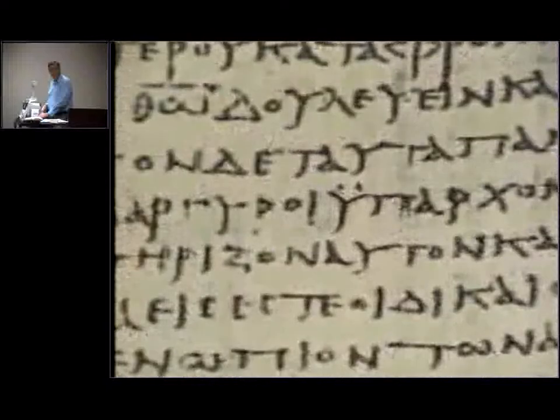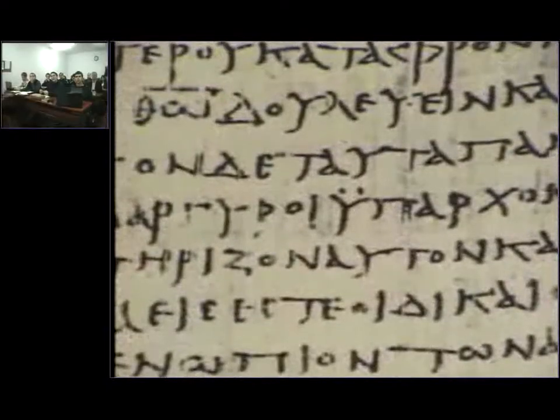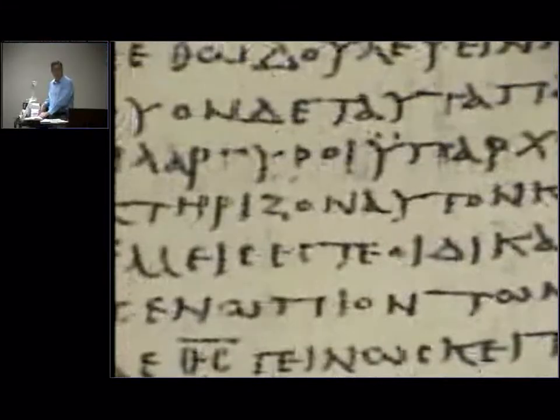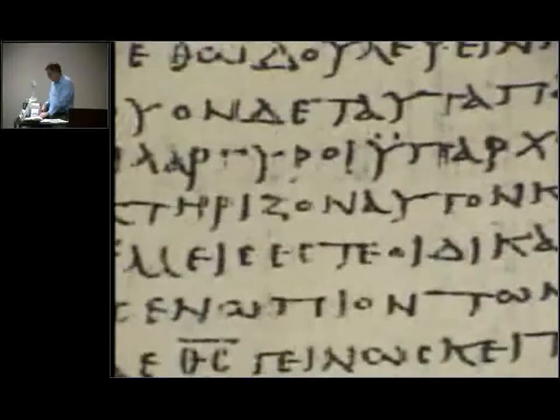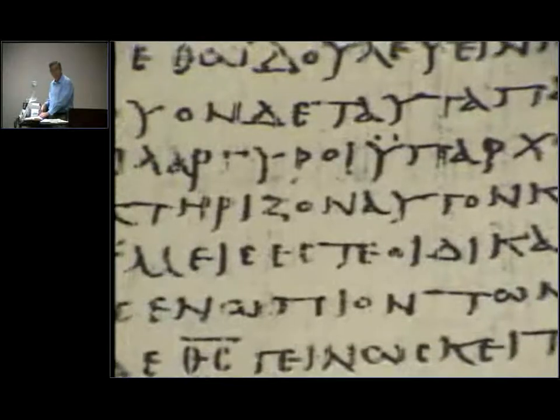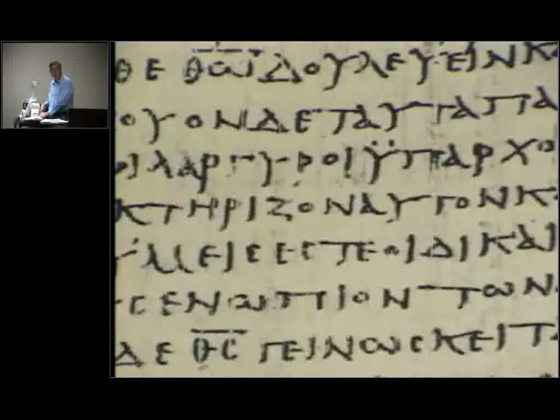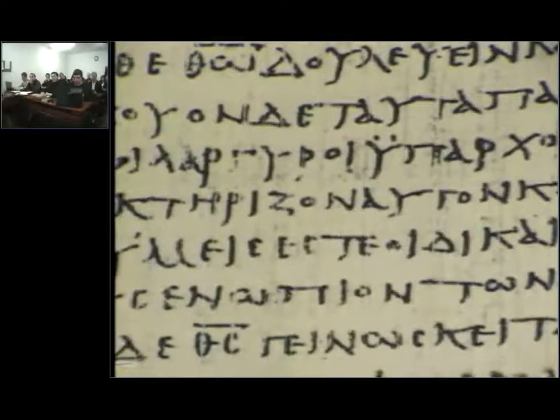Now, the Greek in these manuscripts, they're the same words exactly. But the letters are made differently.